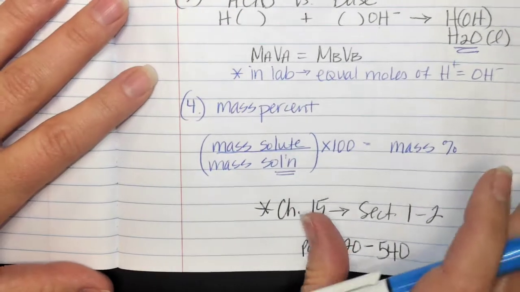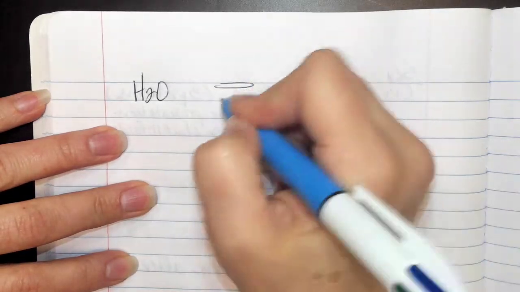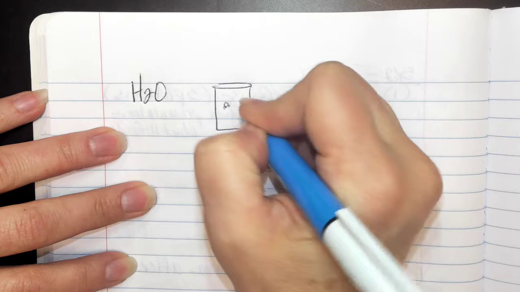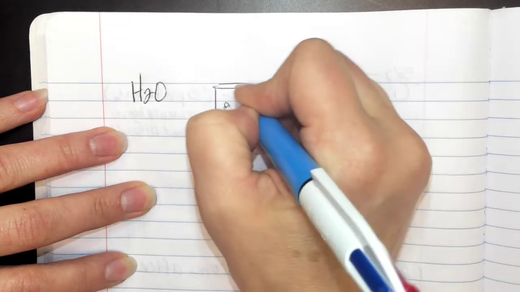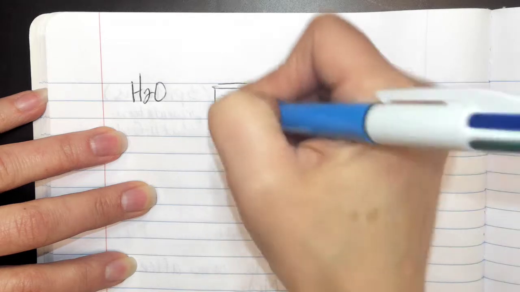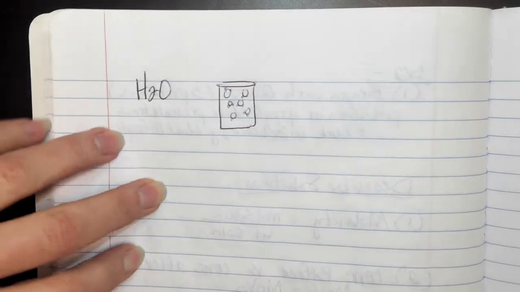Okay. All right. Let's talk about water. So if I have a solution of water, a glass of water, up until now we've just been saying you have these little water molecules that are floating around, bumping, sliding, inside of this container.